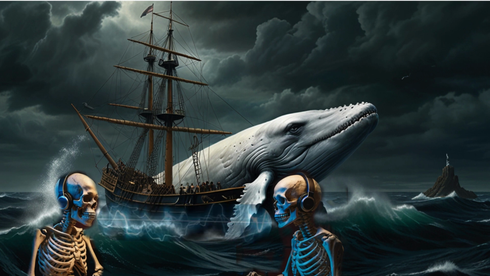It's a stark reminder of the violence inherent in whaling. It is. Melville doesn't shy away from that. And it makes us confront the ethical implications. Right. Is this progress? Is this what it means to conquer nature? It definitely makes you think about the relationship between humans and the natural world, especially today.